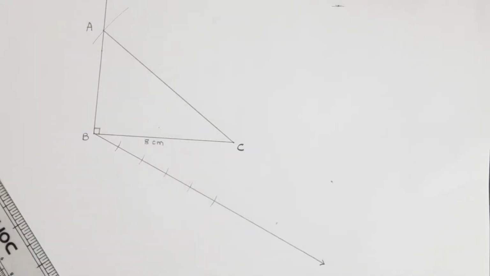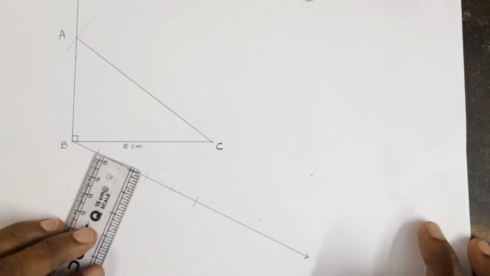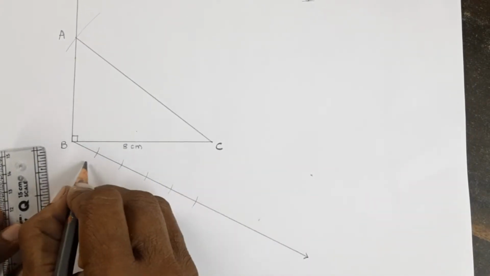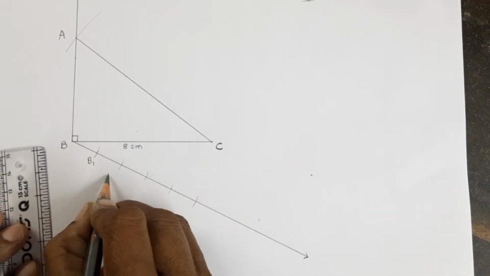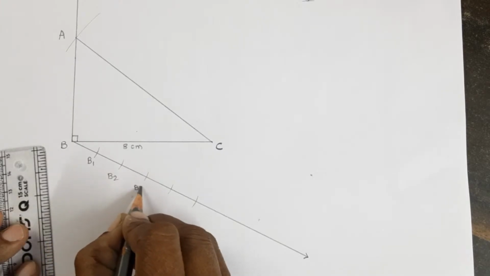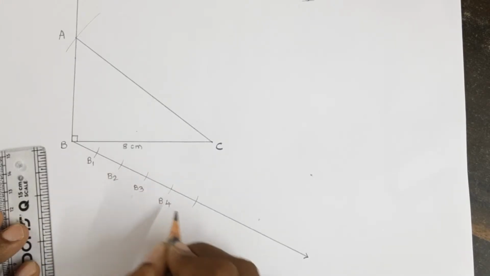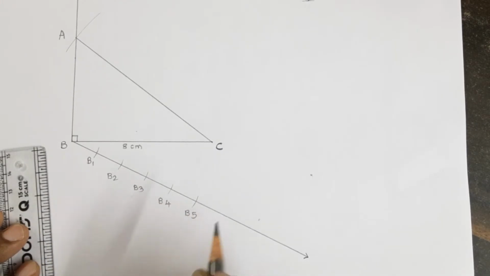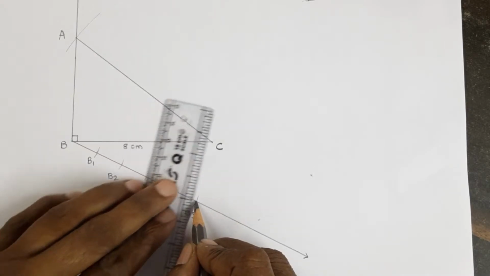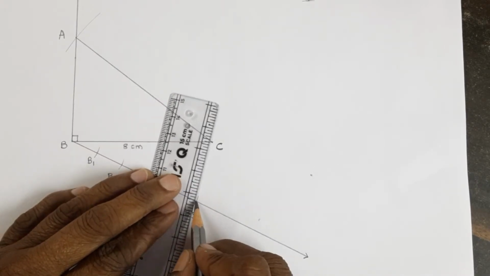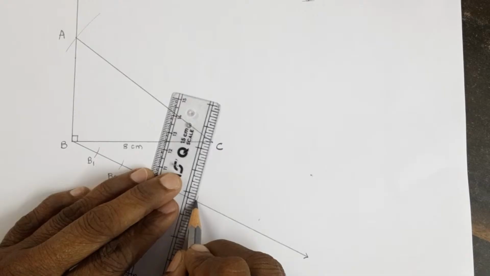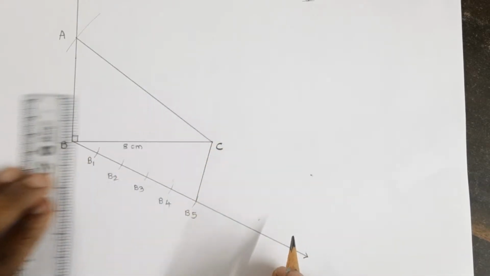Okay, and then here students I write down B1, B2, B3, B4 and B5. So I join B5 to C, B5 to C here this way.